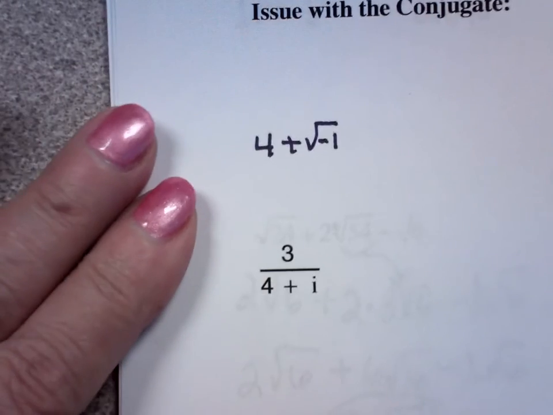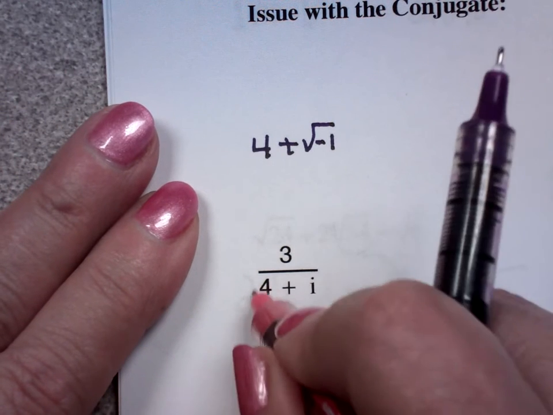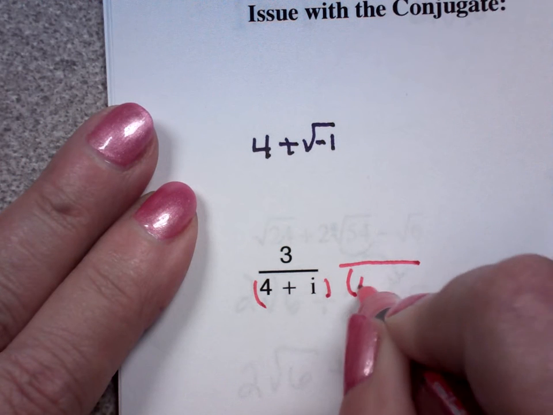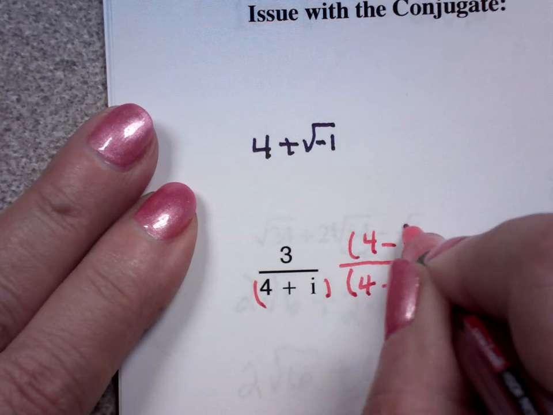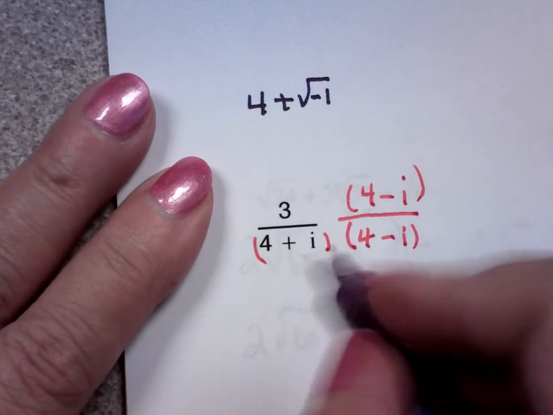So here we go. Here I have 4 plus i. I need to multiply by what? 4 minus i. Now I'm going to leave the 3 outside to see if something reduces first.